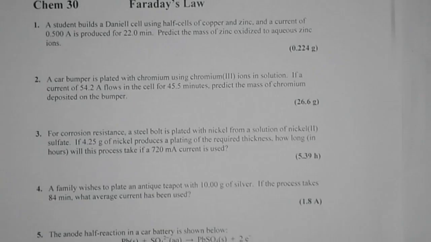A student builds a cell using half cells, copper and zinc, and a current of 0.5 ampere is produced for 22 minutes. Predict the mass of zinc oxidized to aqueous zinc ion. So you have to find the dissolved amount, so you have to use Faraday's law. Let's see how we can use Faraday's law for the calculation of this type of question.